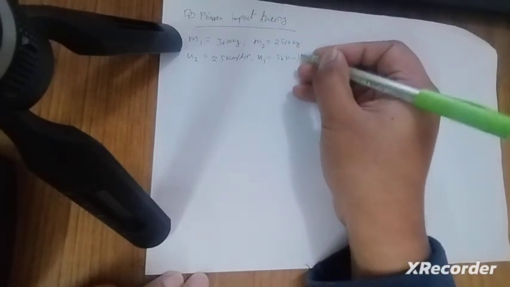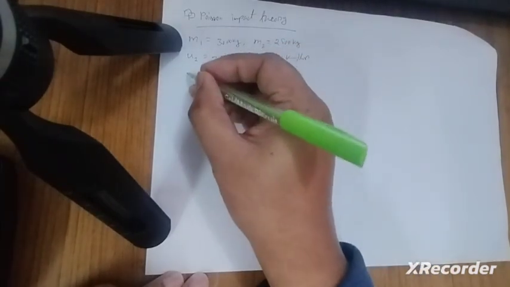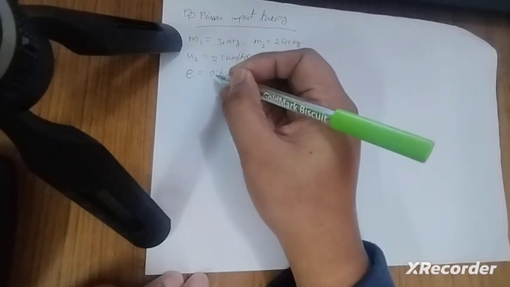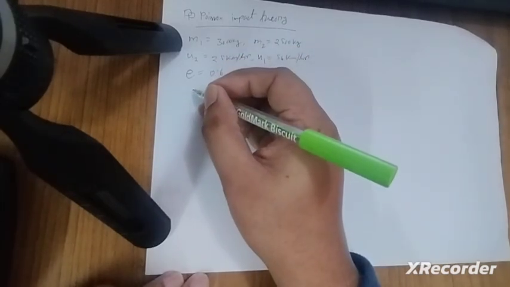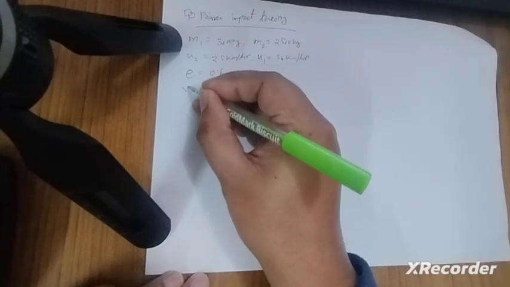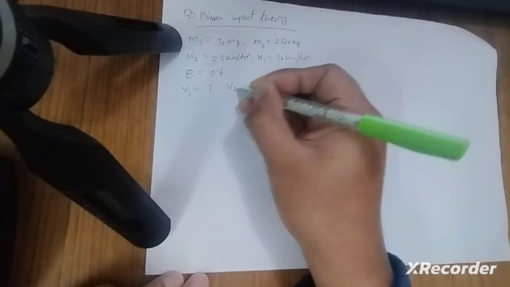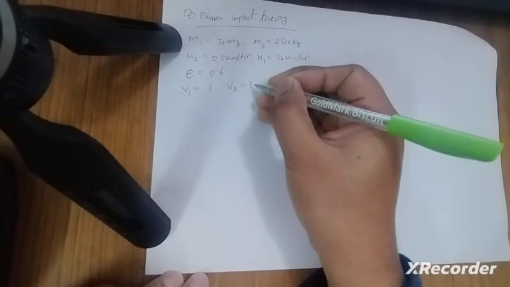These values are given, and the coefficient of restitution e value is given. We have to calculate the pre-collision speed of the two vehicles. The pre-collision speed of the leader vehicle is v1, and the pre-collision speed of the rear vehicle is v2.